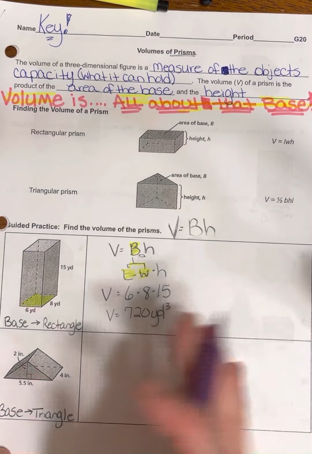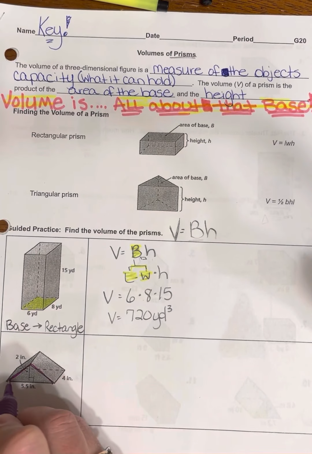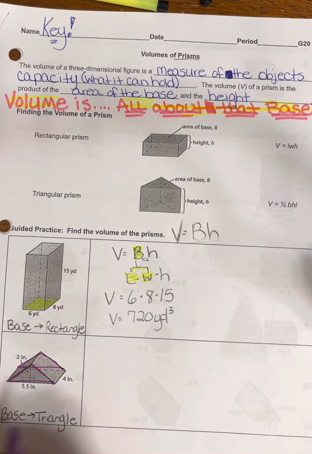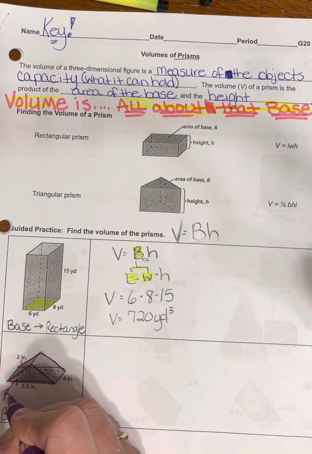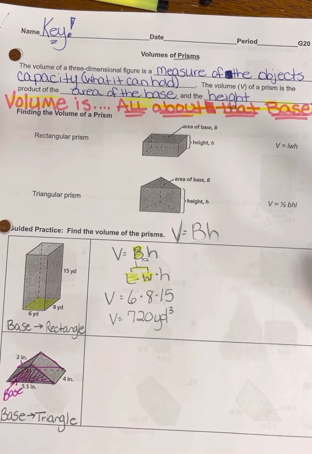On rectangular prisms, it can be any of them, but on triangular prisms, it's going to be the 2 ends that are parallel to each other. And if you'll notice, those are the only 2 that are parallel. The rest of the sides are not parallel to each other. So this is my base right here. This is my base. That's my base. So on a triangular prism, my base is going to be a triangle.